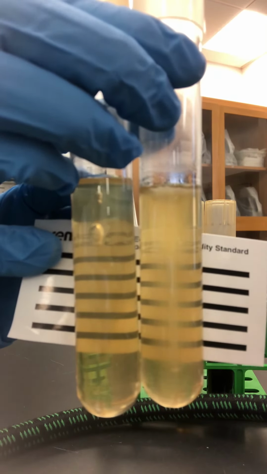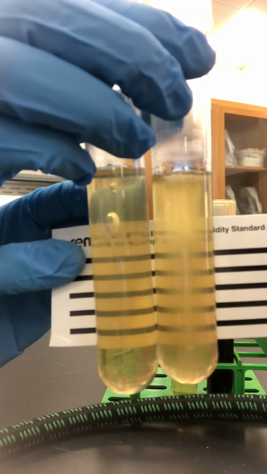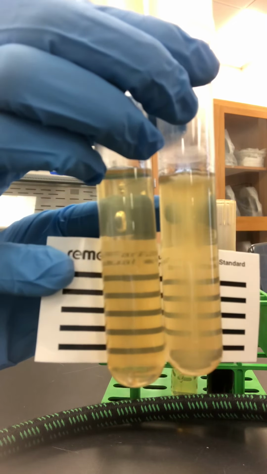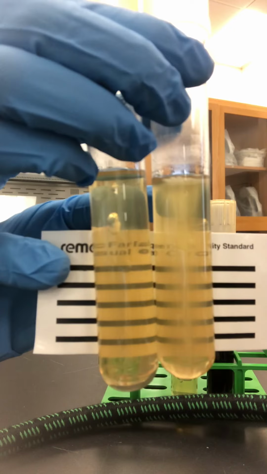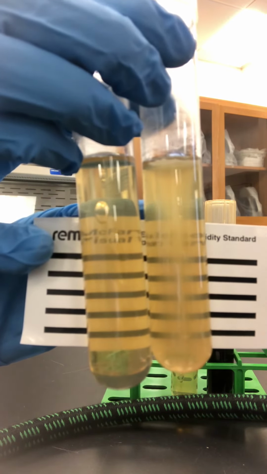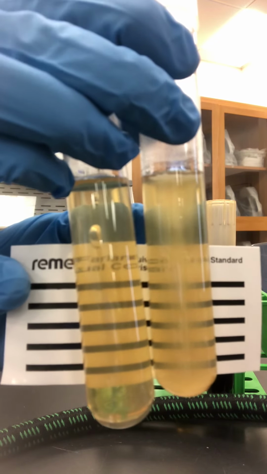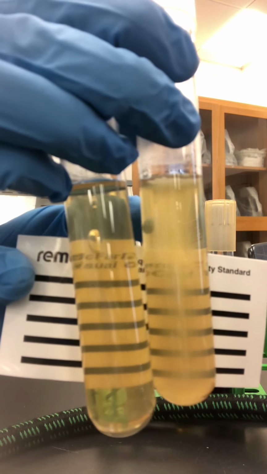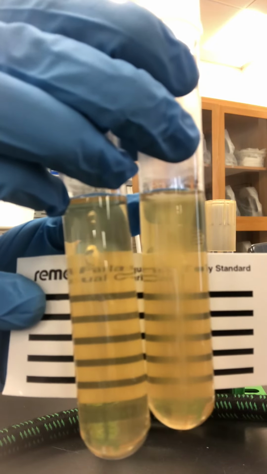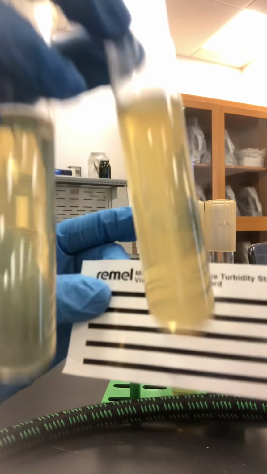So here's the control. The stab there is clear, and the agar around it is still pretty clear. But the E. coli, we can't really see where the stab is anymore, and it's fuzzy. So that means that the organism is motile. It moved around from where the stab was. It moved away. Okay, so that's E. coli. E. coli moved away from the stab. That means it's motile.